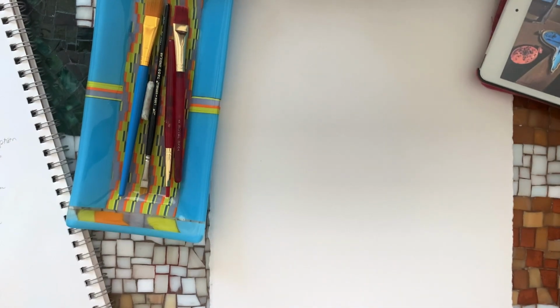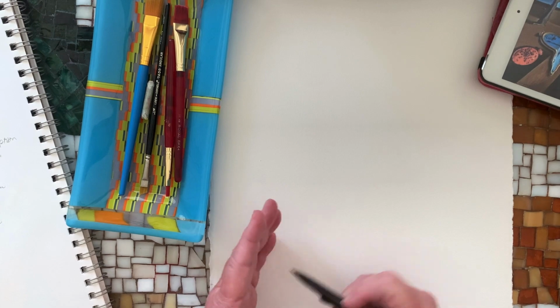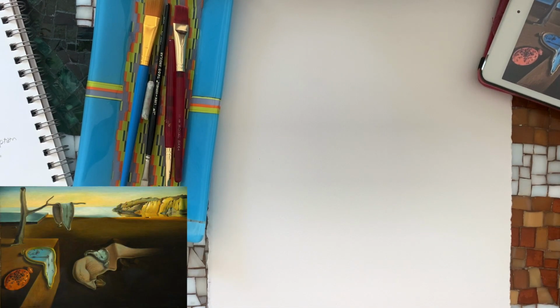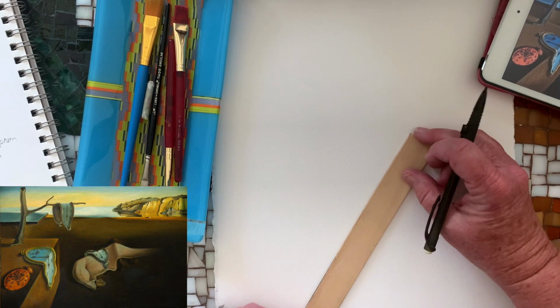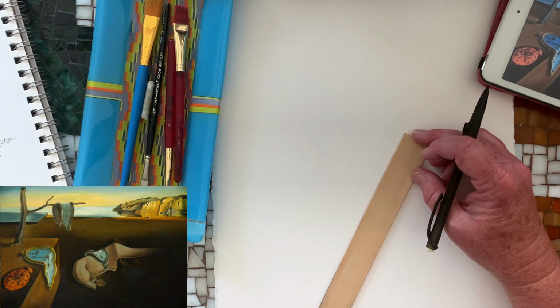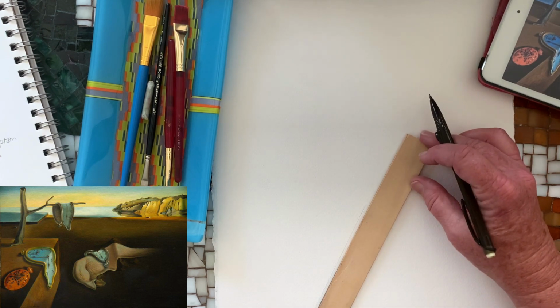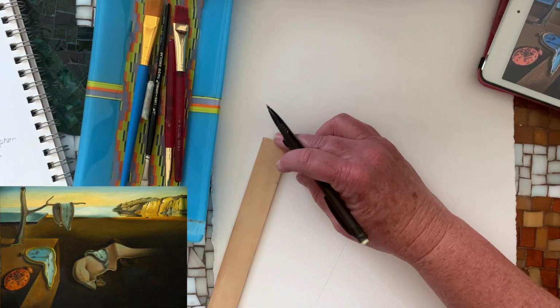Okay, so I'm going to get my first desk on here. It's going to come in here, and I could get a ruler or a straight edge to make sure I get this straight. And I just did. Okay. It's going off at an angle. And this is going off at an angle.